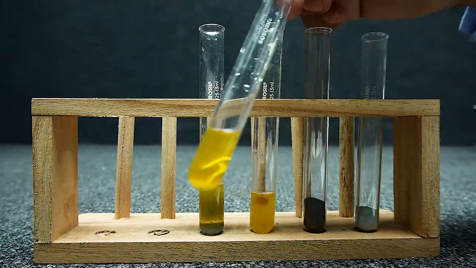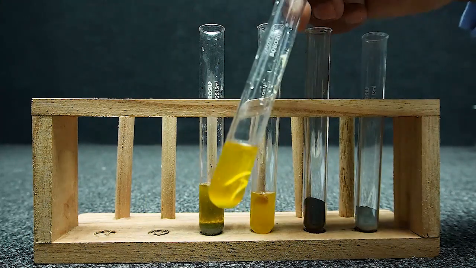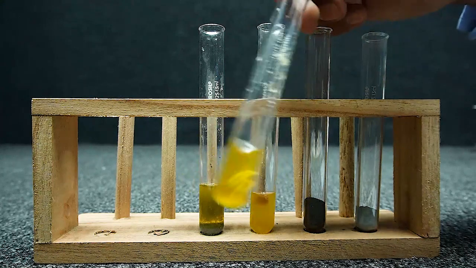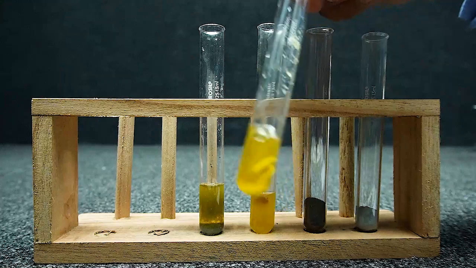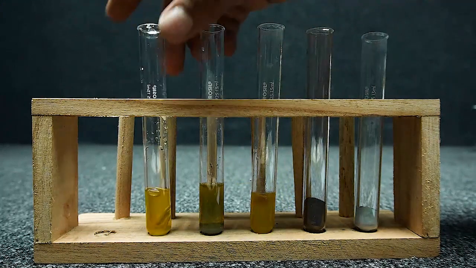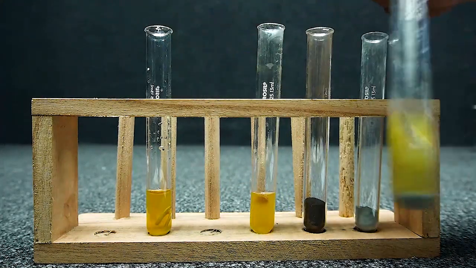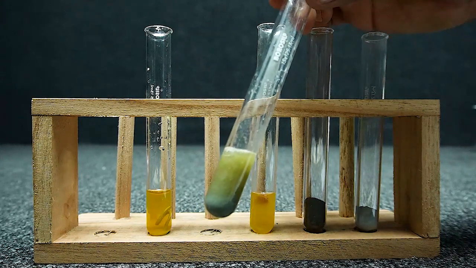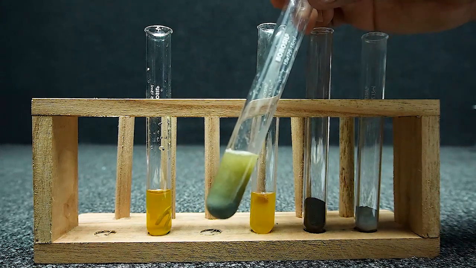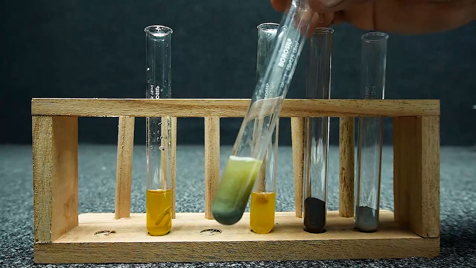The color change of iron sulfate indicates that the aluminium has displaced iron in the iron sulfate. The color change of the iron sulfate indicates that the zinc has displaced iron.